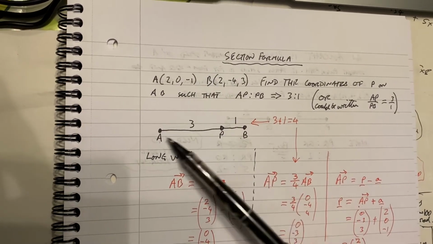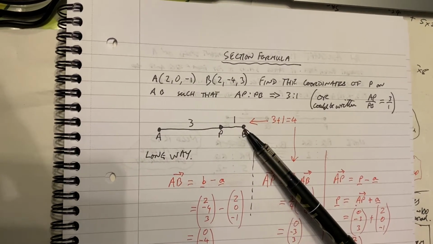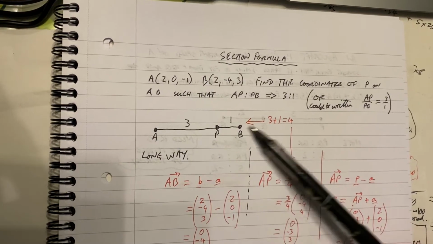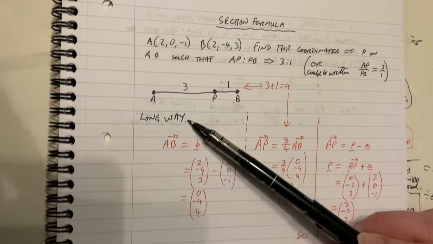So we sketch what's going on. So this one's length is 3 compared to this one's length is 1. So altogether the total length is 4, which is useful to know. We're going to use that a couple of times. So this is the long way of doing it.